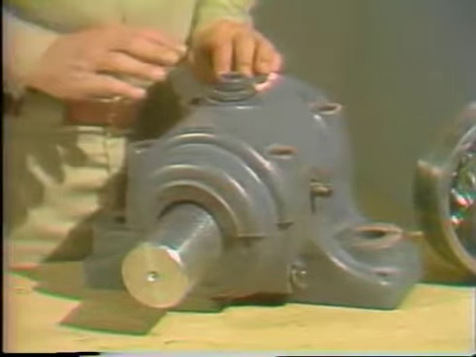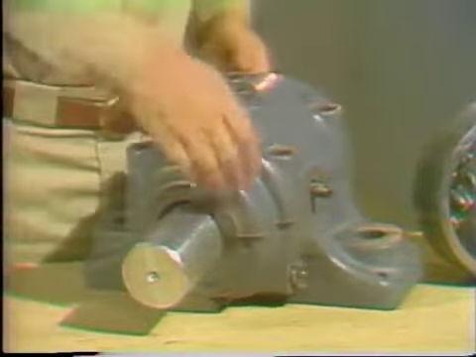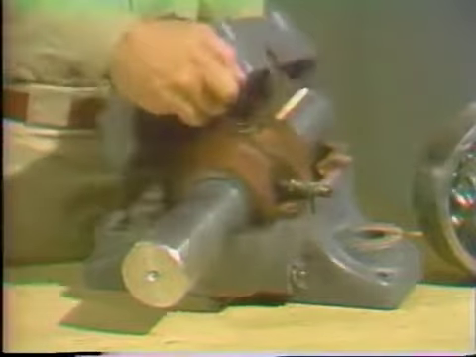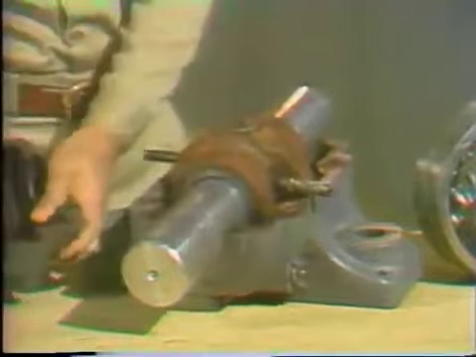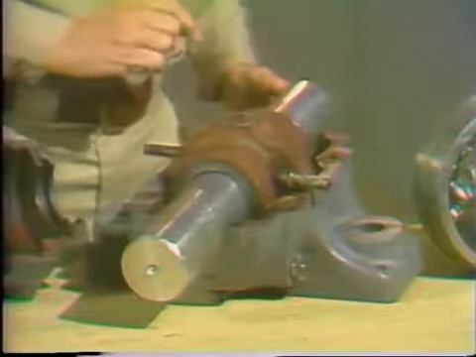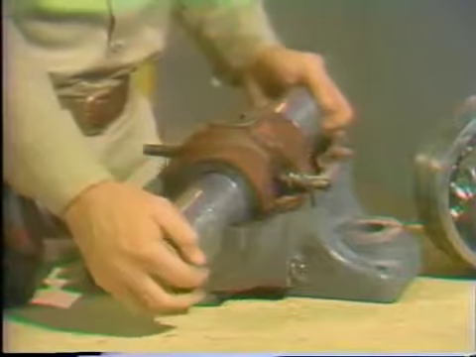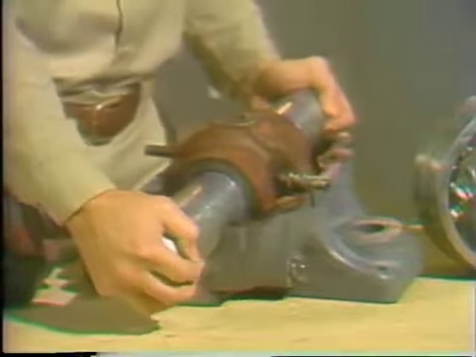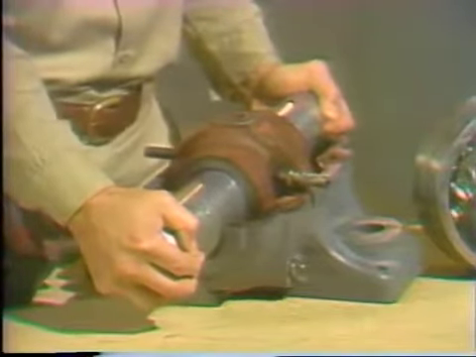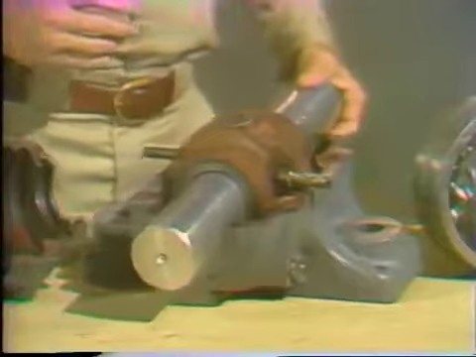The bearing has two parts, a housing and the bearing surface. I'll remove part of the housing so that you can see the bearing surface. When it's completely assembled, the housing holds the bearing surface in place. The bearing prevents radial movement of the shaft. But as you can see, axial movement is still possible.